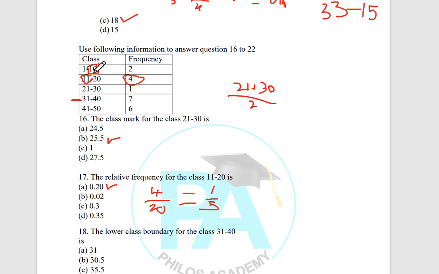To get the class boundaries, you are going to be robbing Peter to pay Paul. What I mean by this is that you subtract 0.5 from the lower class and add 0.5 to the upper class. So to get the lower class boundary, let's subtract 0.5 from 31. We get 30.5. When we add 0.5 to 40, it gives you 40.5. So the lower class boundary will be 30.5 and the upper class boundary will be 40.5. So the correct answer for question 18 is 30.5, which is B.